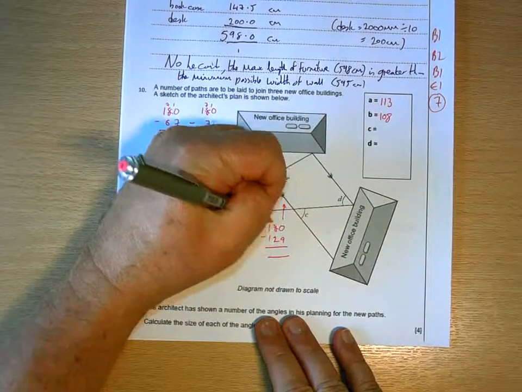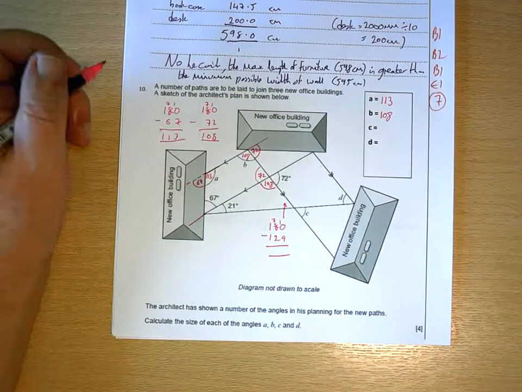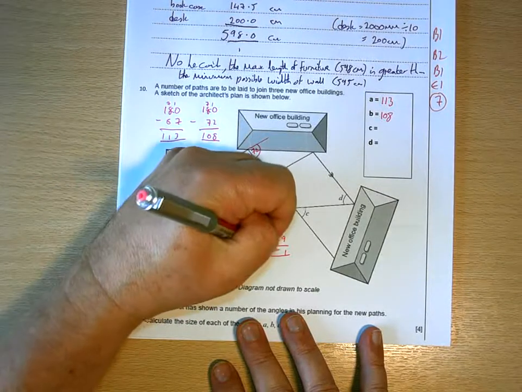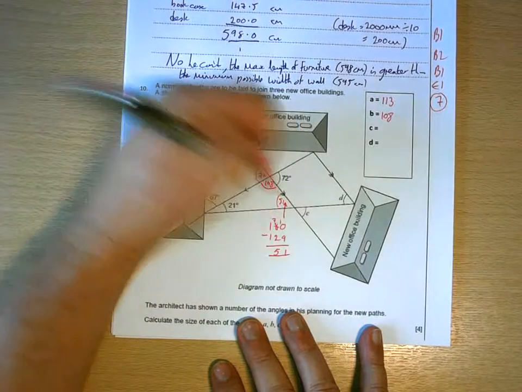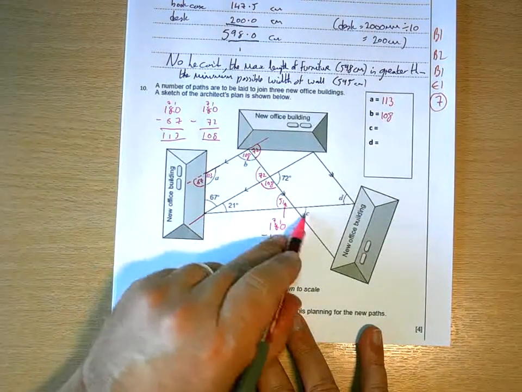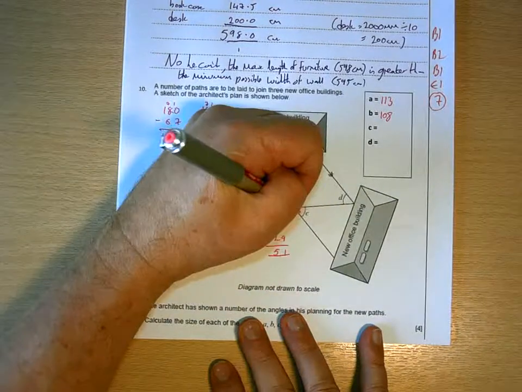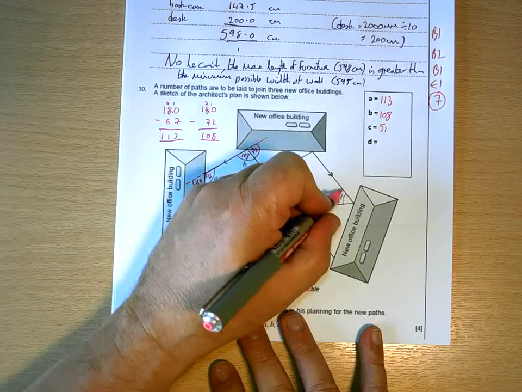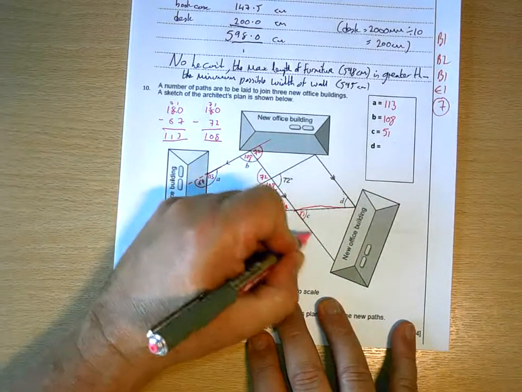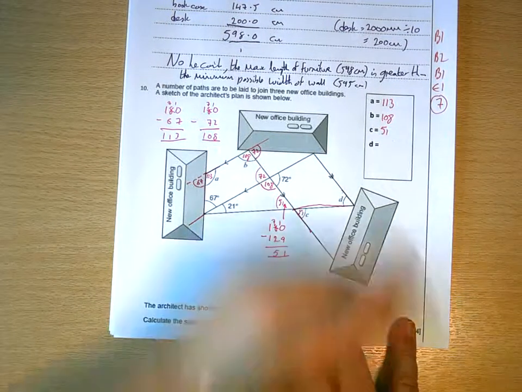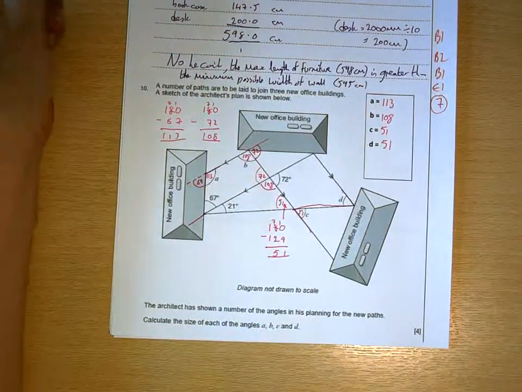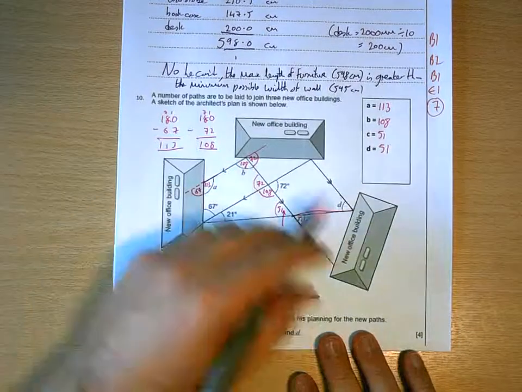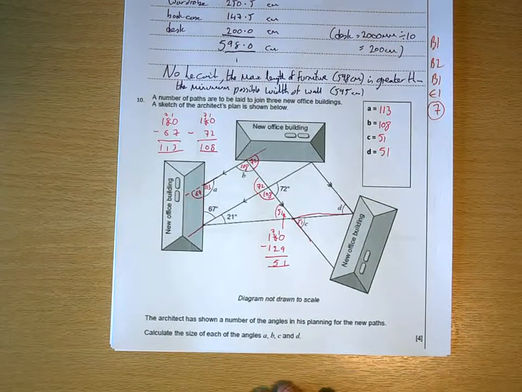So write that as 170, 10. 1, 2 from 7 is 5. So that one there is 51. Those are directly opposite each other, which means if that's 51, so is that. And then I'm back on a different pair of parallel lines with a different Z, where C and D are the same. So that's how you go figuring out that particular group of confusing parallel lines. 4 marks, 1 for each of those.